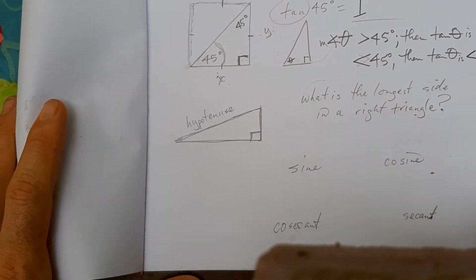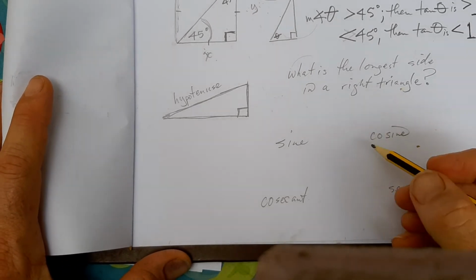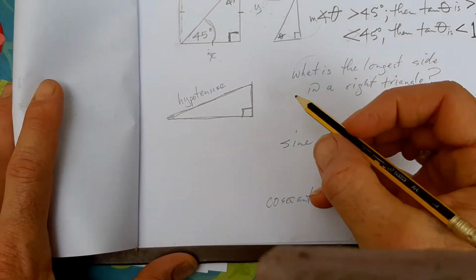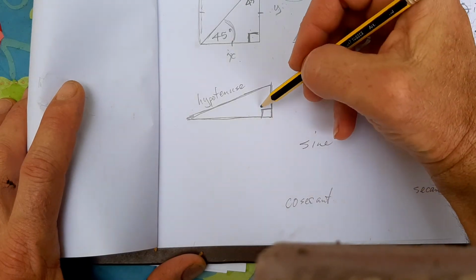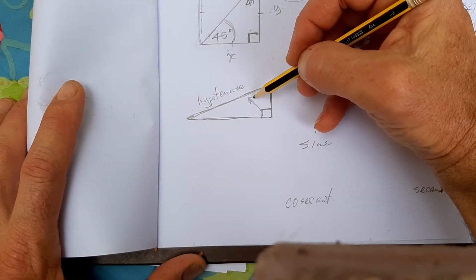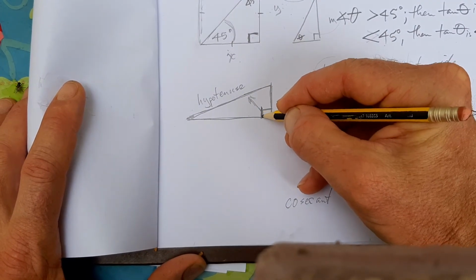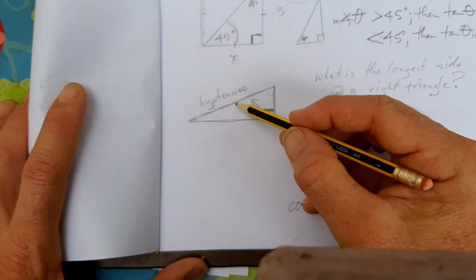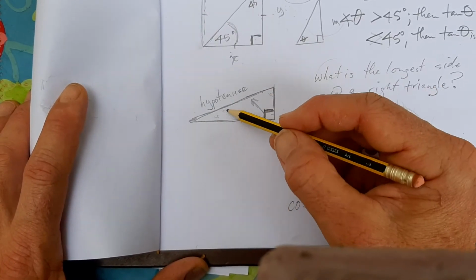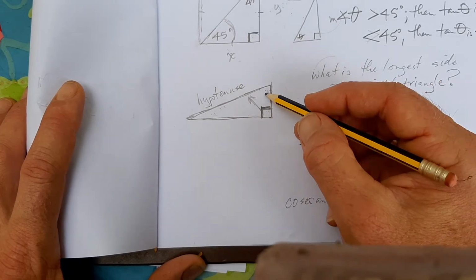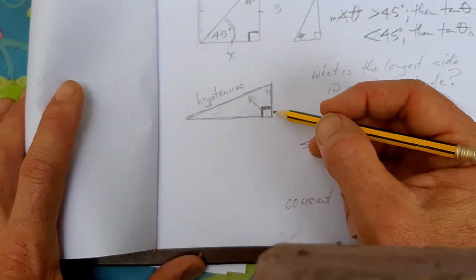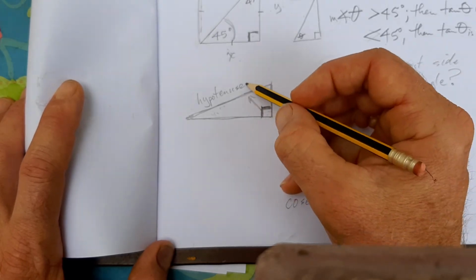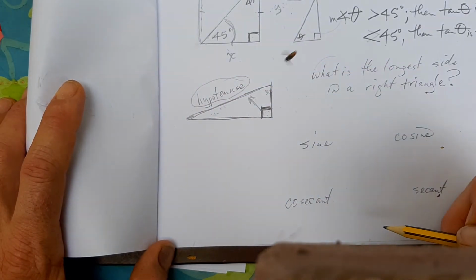All right, what's the longest side of a right triangle? In a right triangle, the longest side is always the side opposite the right angle. The right angle is the biggest angle in a right triangle. These two angles add up to 90, right? 90 plus 90 is 180. So these two angles are both less than 90 degrees. So this is the longest side. It's called the hypotenuse, okay?